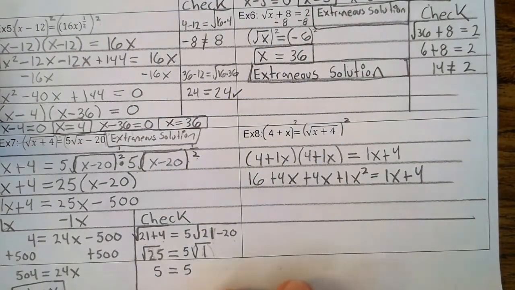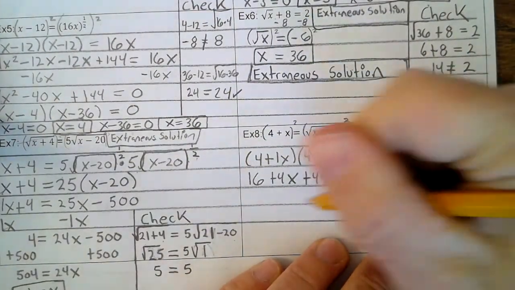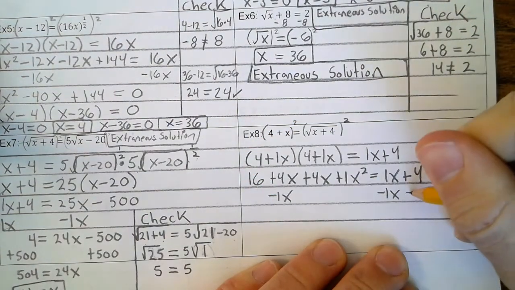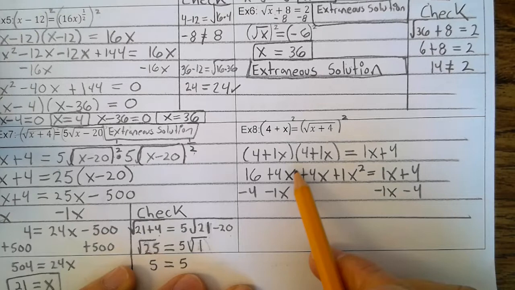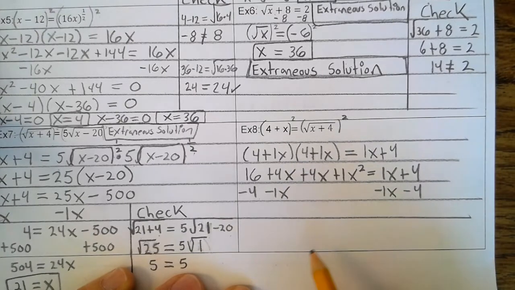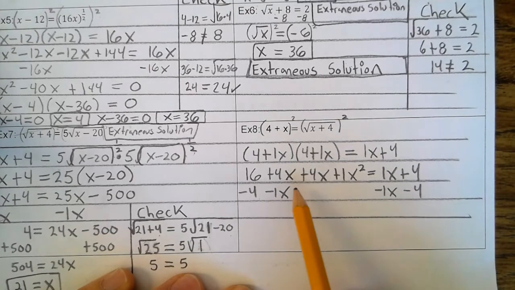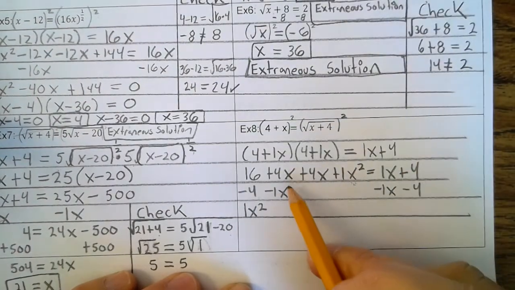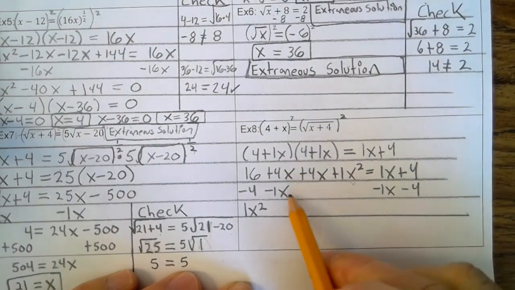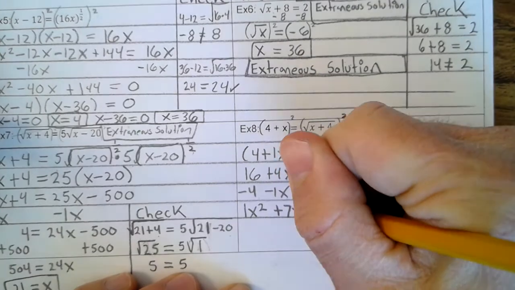Notice I keep the x's with the x's and the 4 with the number. I'm also going to rewrite this so that the x squared is in front, because it's easier to factor when you go from highest exponent to lowest. So that's 1x squared, 4x and 4x is 8x, minus 1 is 7x, and then 16 minus 4 is 12, equal to 0.